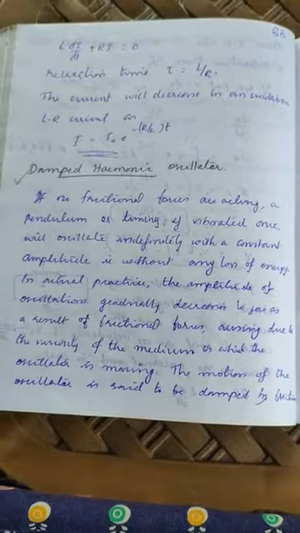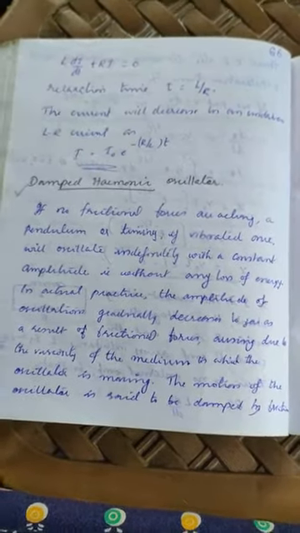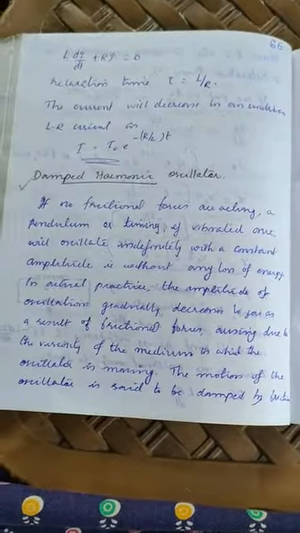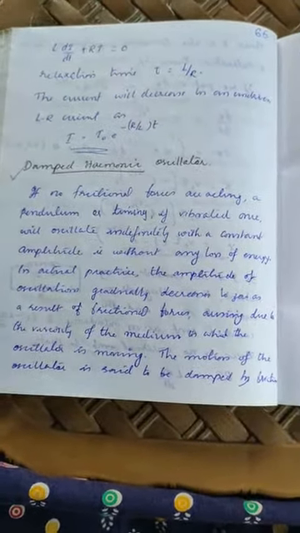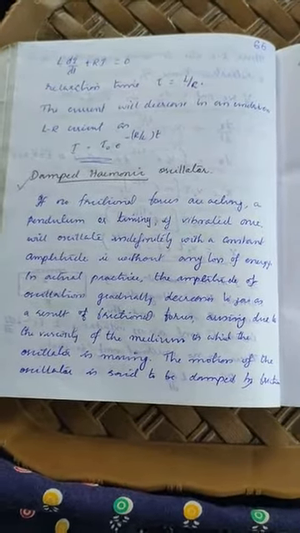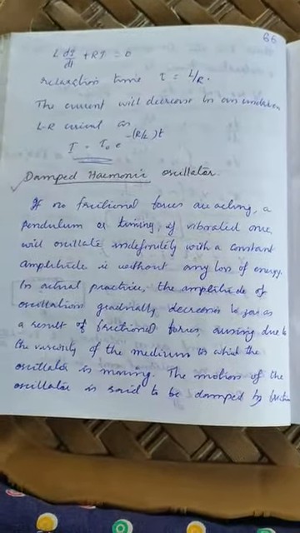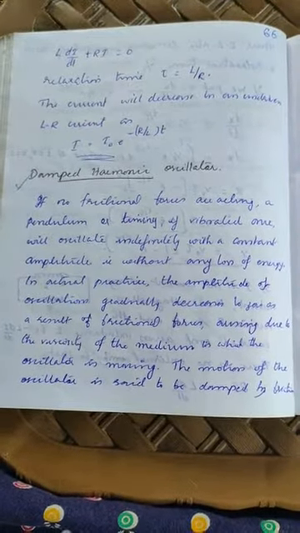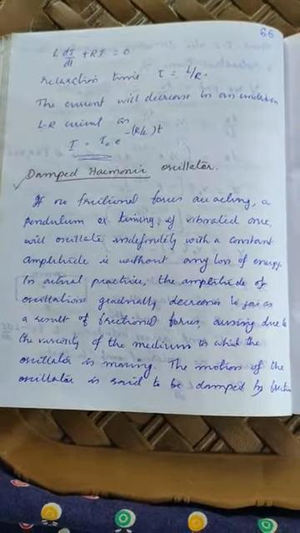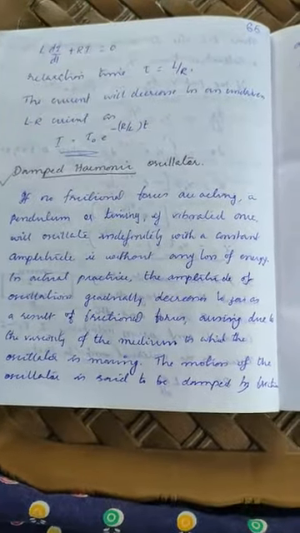We know that if a simple harmonic oscillator, a simple pendulum, is oscillating in a medium, as time passes the amplitude of its oscillation fades, meaning it becomes smaller and smaller, or it comes to an end. That is, it is experiencing a frictional force offered by the viscosity of the air in which it is oscillating.